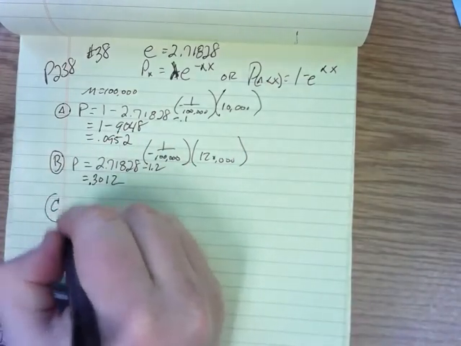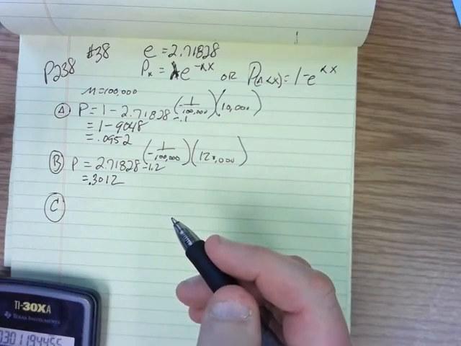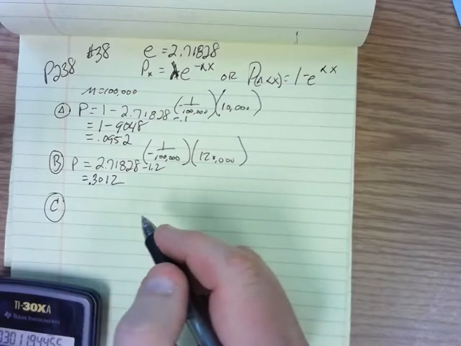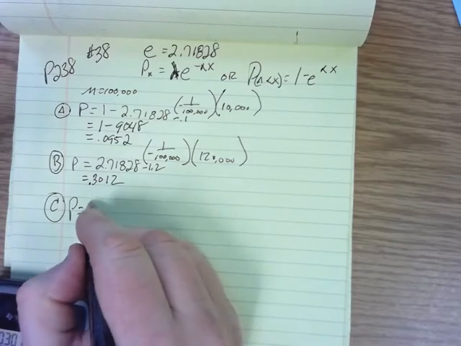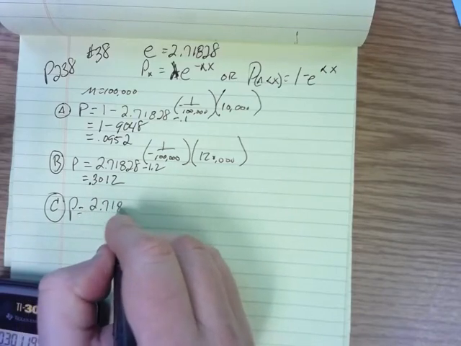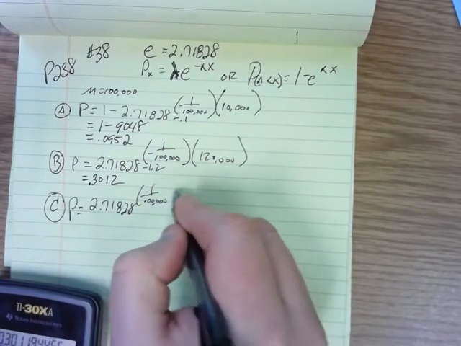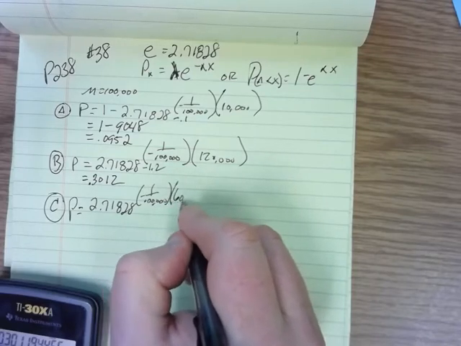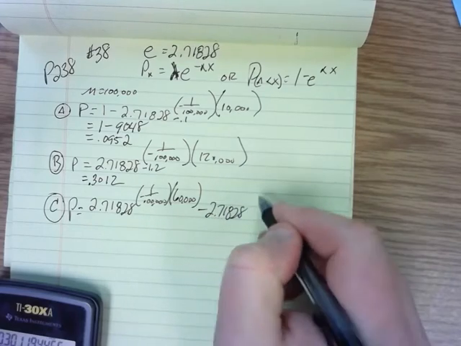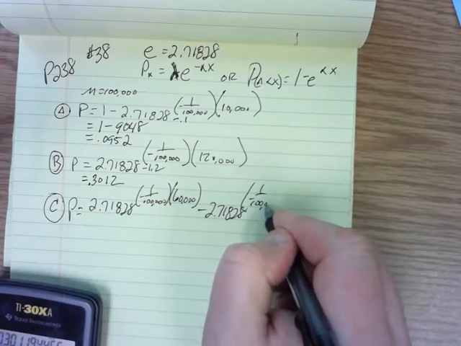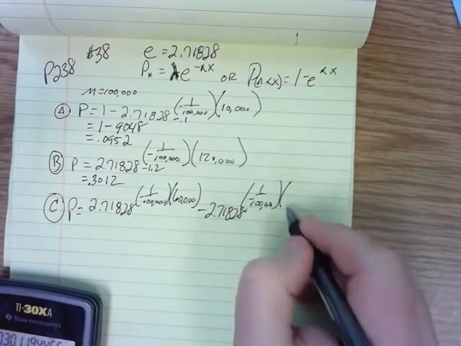Alright, for C, it's asking us, falls between 60,000 and 100,000 hours. So P is going to be equal to, I wrote that one awful big, 2.71828 to the negative 1 over 100,000 times 60,000, minus 2.71828 to the negative 1 over 100,000 times, what was the variable? 100,000.